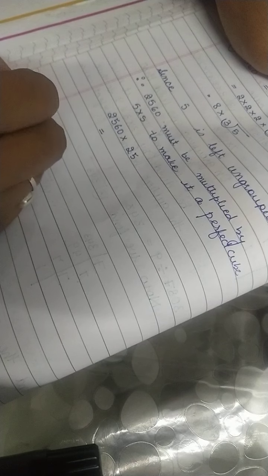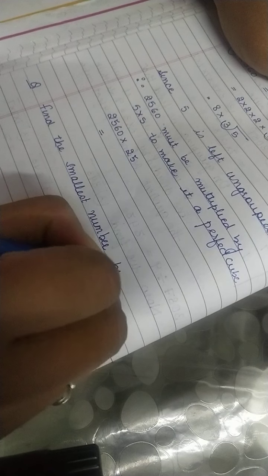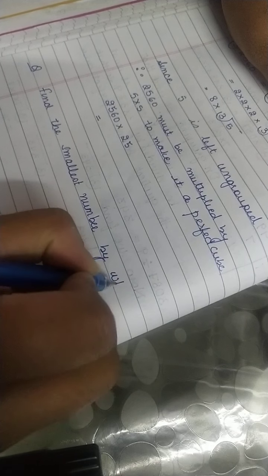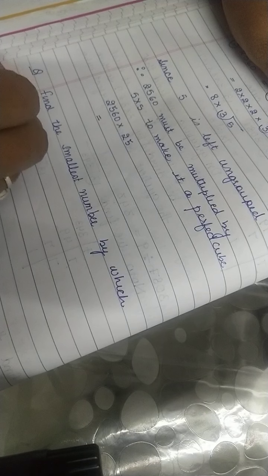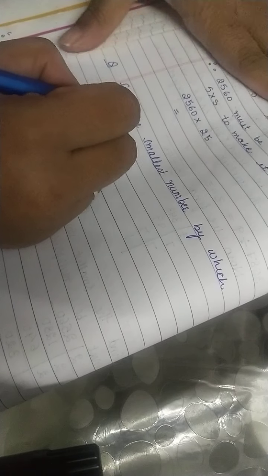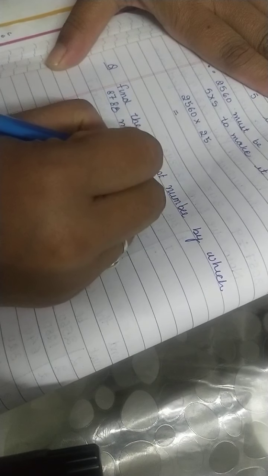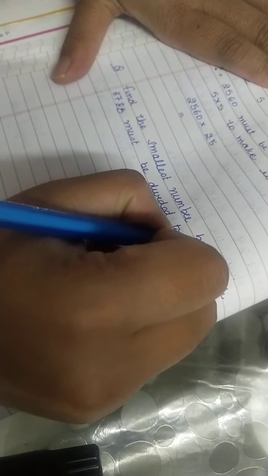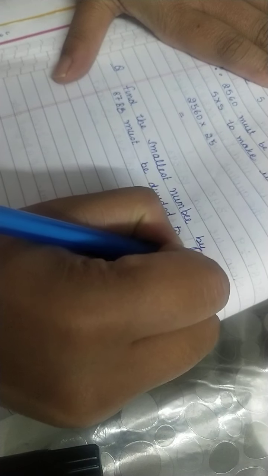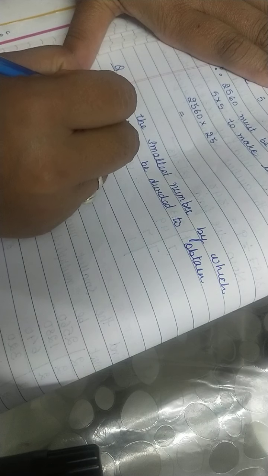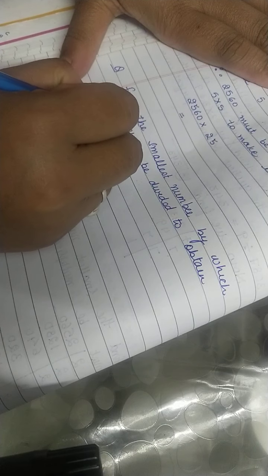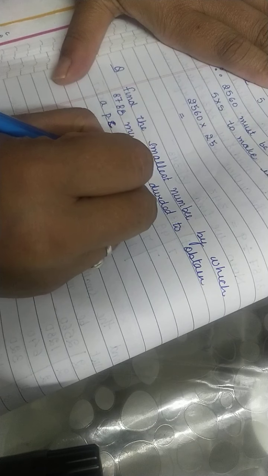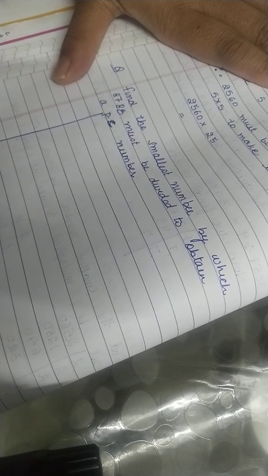The question is, find the smallest number by which 8788 must be divided to obtain a perfect cube number. So again, we'll be finding the cube root.